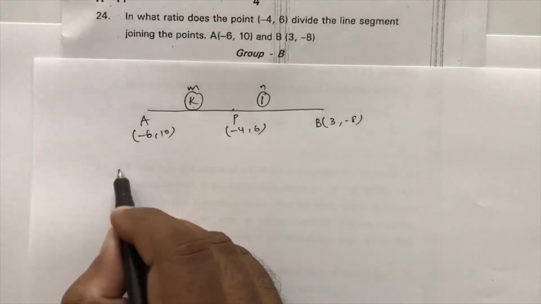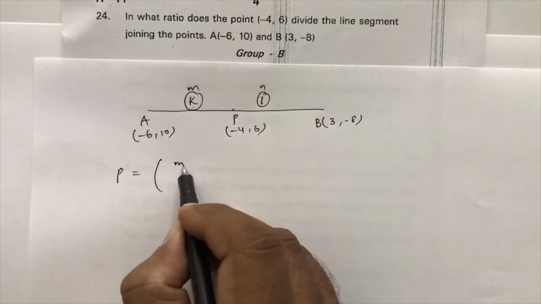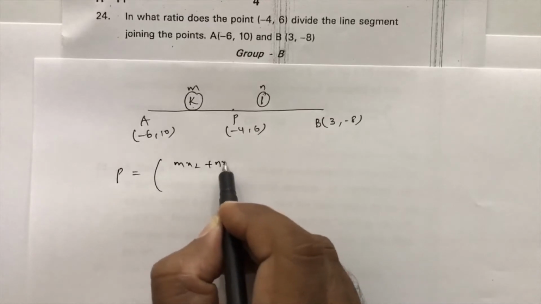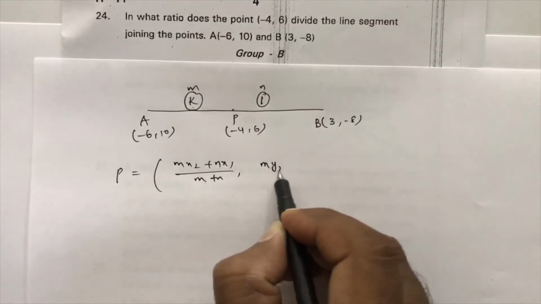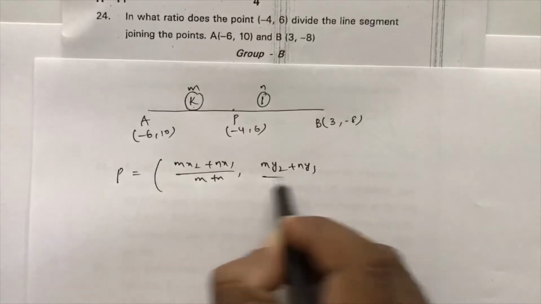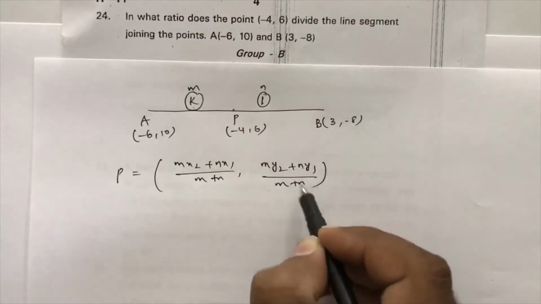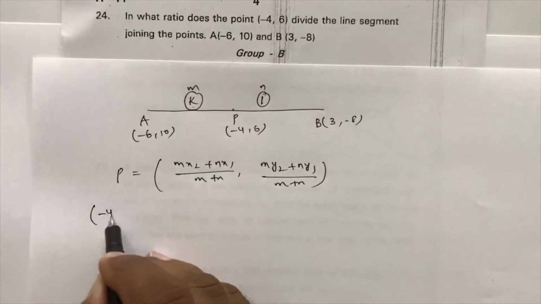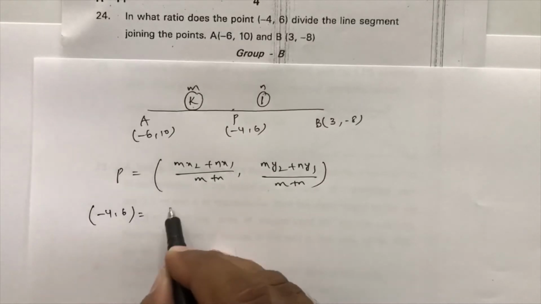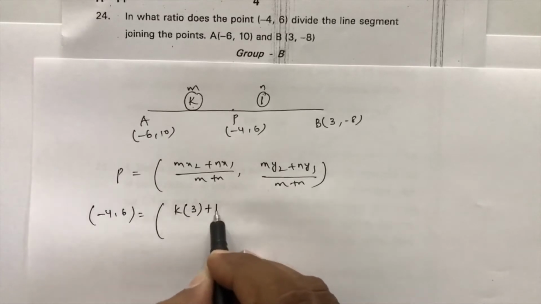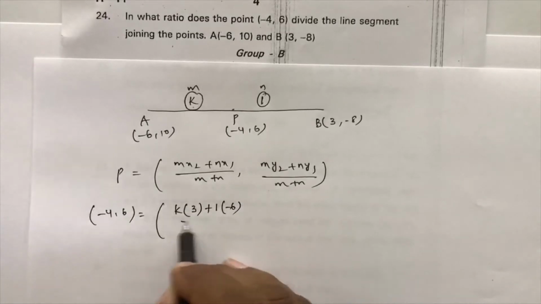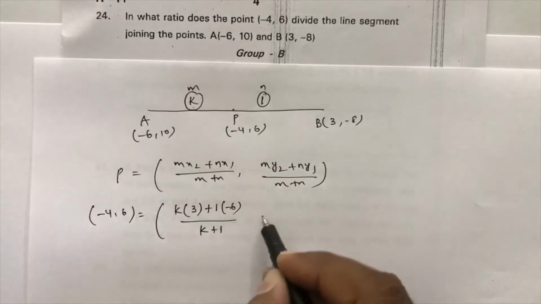Now see, point P, section formula is mx2 plus nx1 by m plus n, my2 plus ny1 by m plus n. Same thing, if you substitute the values: minus 4 comma 6, but in place of m you write k, x2 is 3, n is 1, x1 is minus 6, by k plus 1.